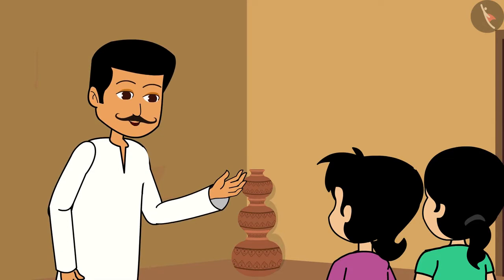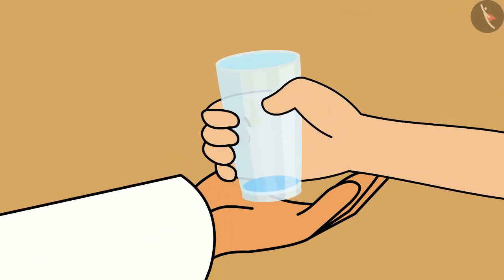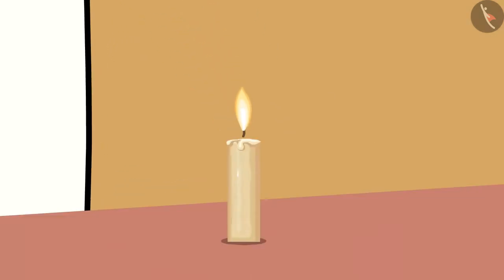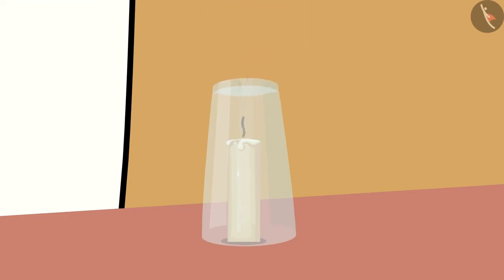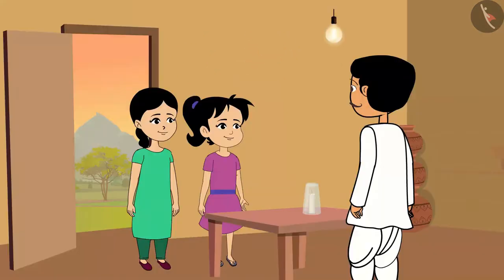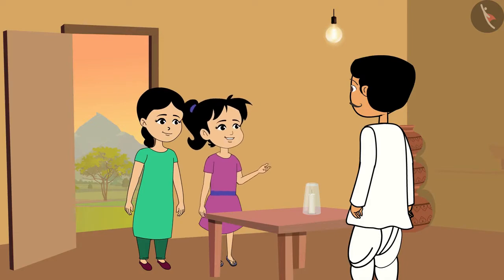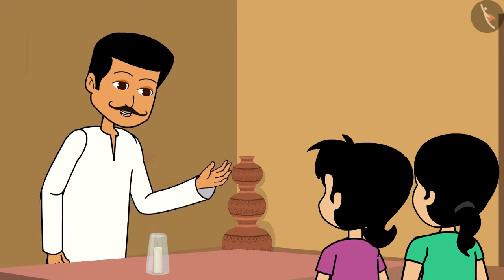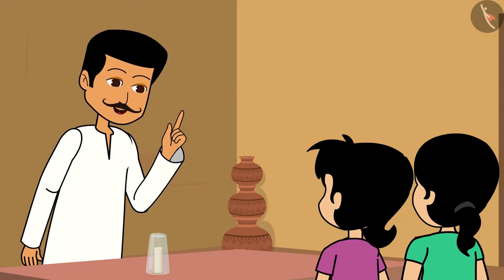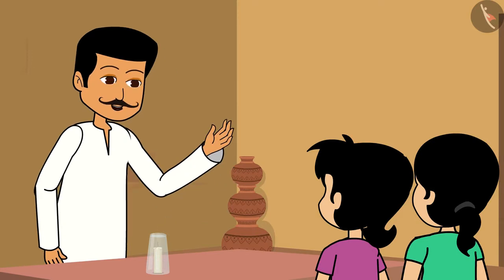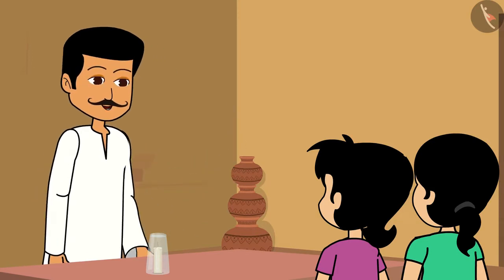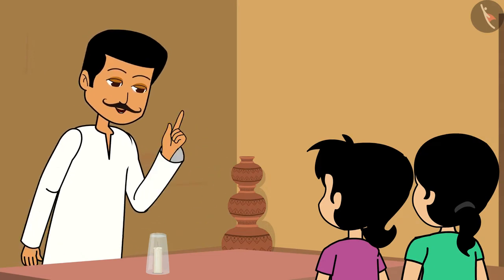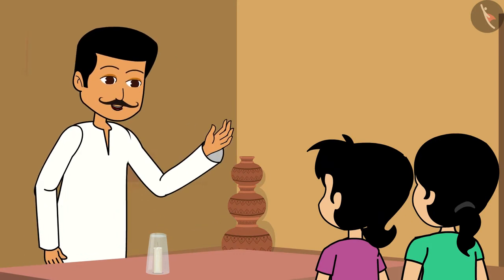Anju, can you give me a glass? Here you are, father. I will now light this candle which I bought. And now I am placing this glass on the candle. What did you see? The fire was extinguished. But why? You are absolutely right. The fire was extinguished. That is because air is necessary to burn. When we put glass on a candle, we cut off the supply of air, rather supply of oxygen. Therefore, the candle stopped burning immediately.